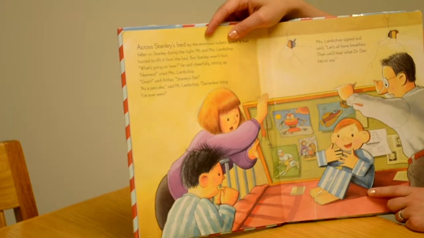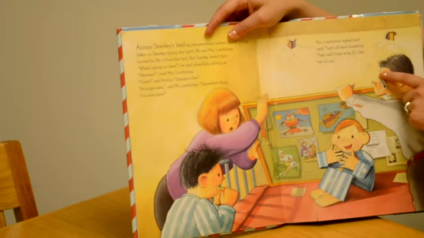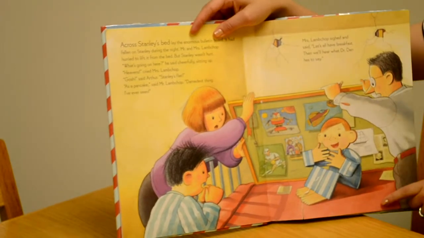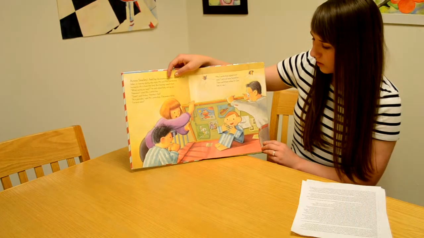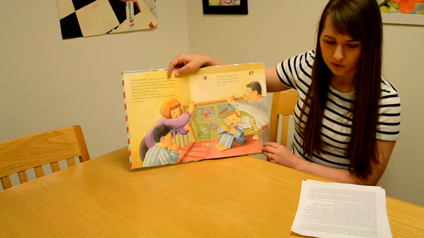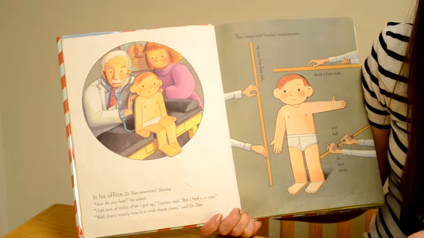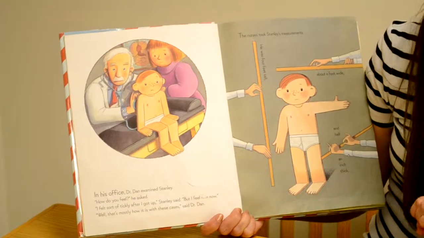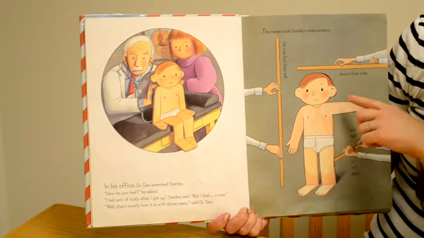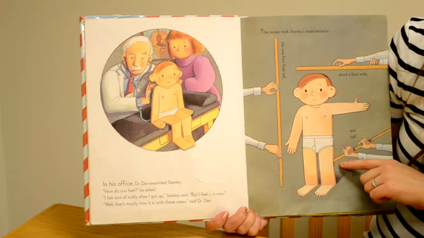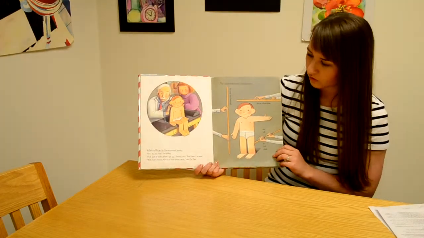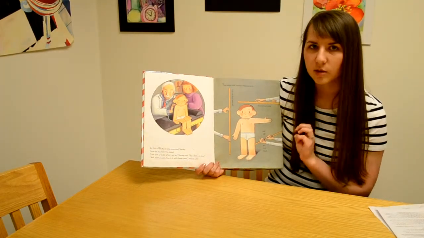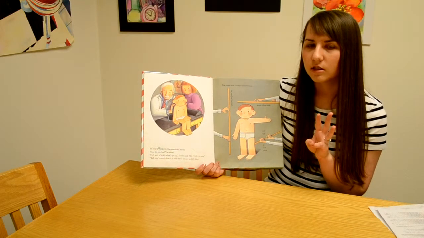One night while he was sleeping, his bulletin board on the wall fell down and squashed him. So when he woke up, he found that he was as flat as a piece of paper. So they measured Stanley 3 ways. They measured his height, his width, and his thickness. That means that Stanley was 3-dimensional since he could be measured 3 ways.